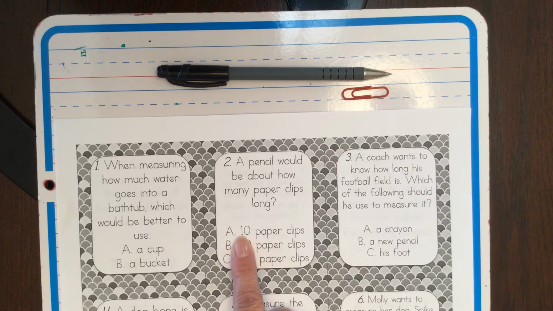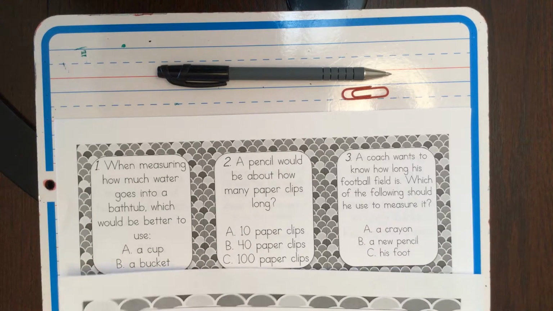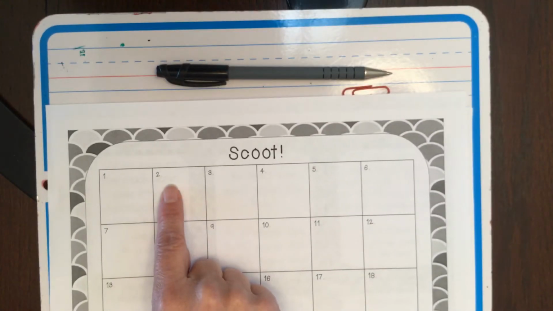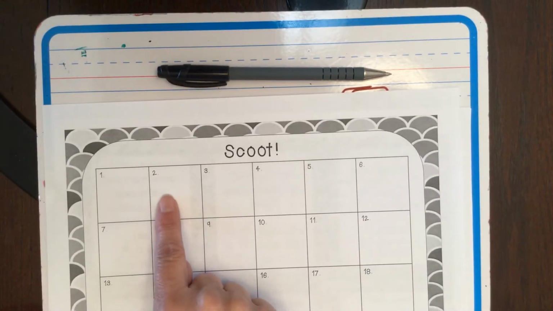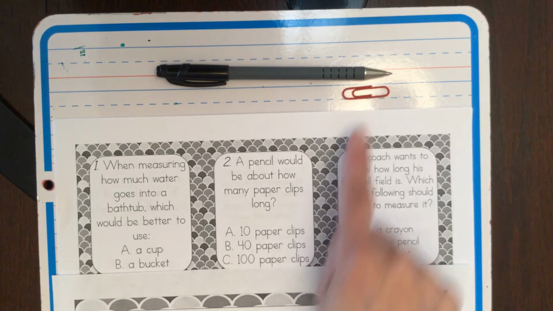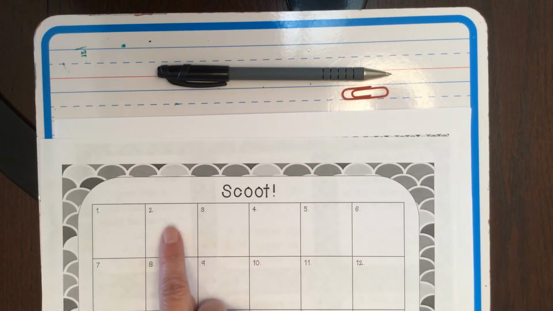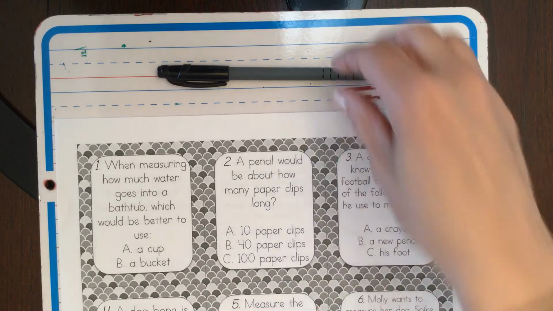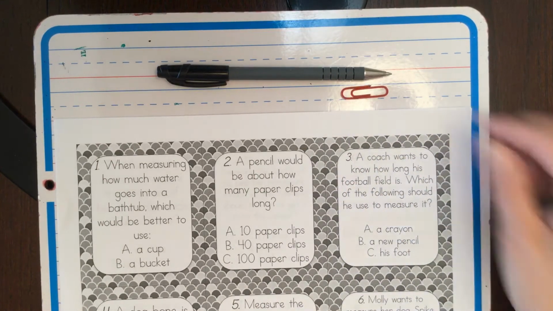If you think it would be 10 paper clips long, then you write down on number 2 the letter A. If you think it would be 40 paper clips long, you'd write down the letter B. And if you think 100 paper clips to get the length, then you would write down the letter C on question 2.